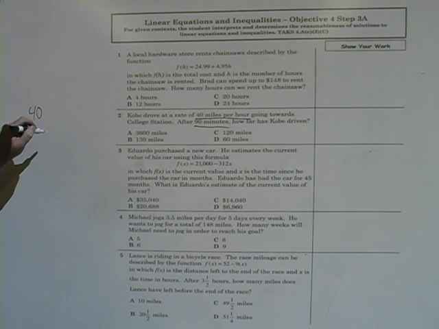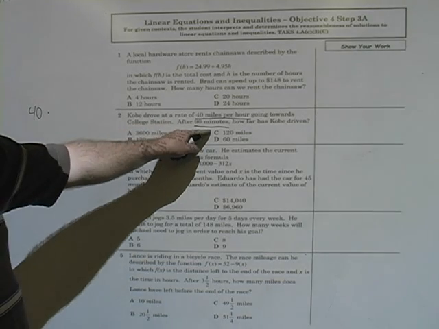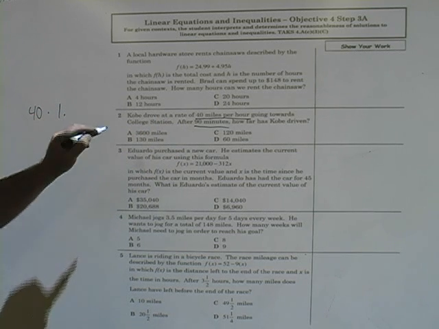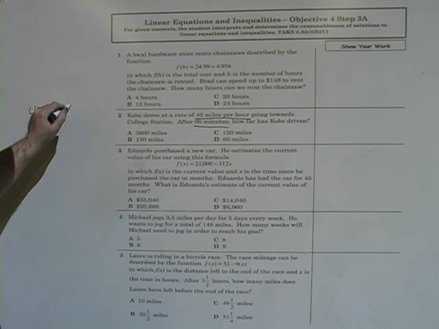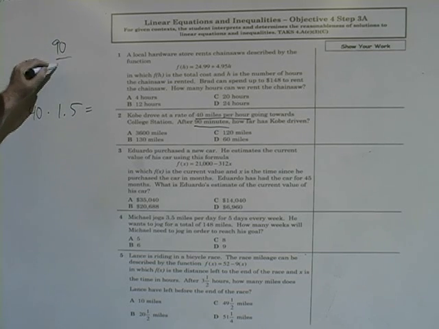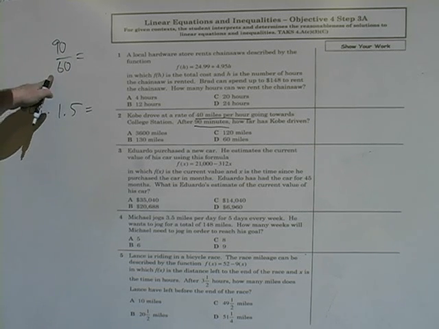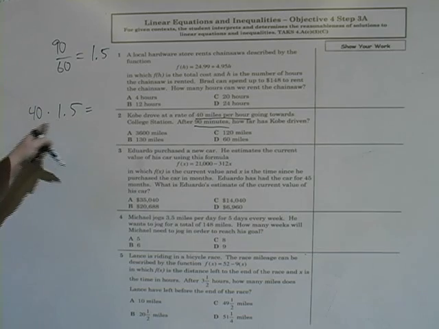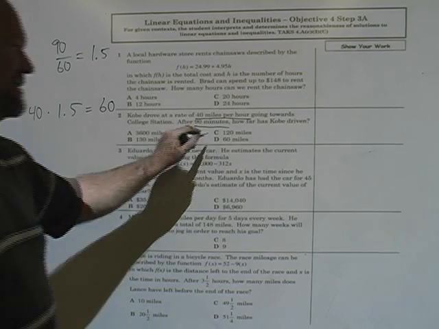How many hours is that? It's 1 hour and 30 minutes, or 1.5 hours. What you could have done is said 90 divided by 60. 90 minutes divided by 60 minutes in an hour gives you 1.5. When you multiply it out, you get 60 miles.